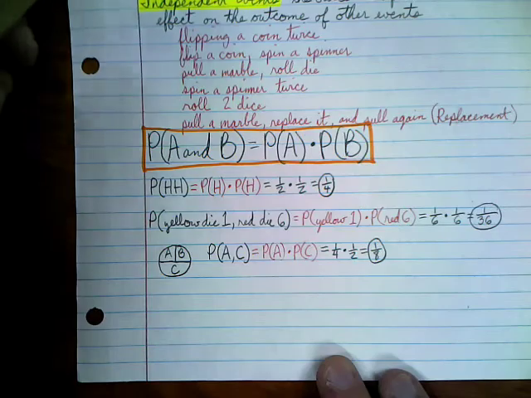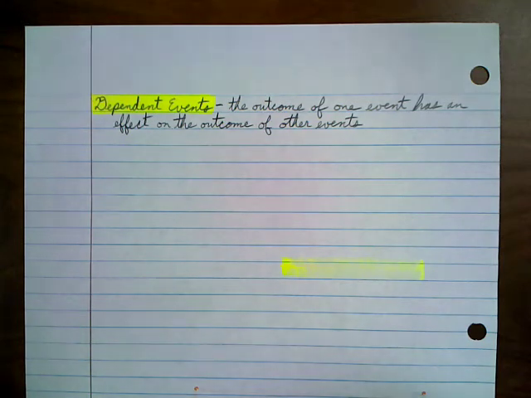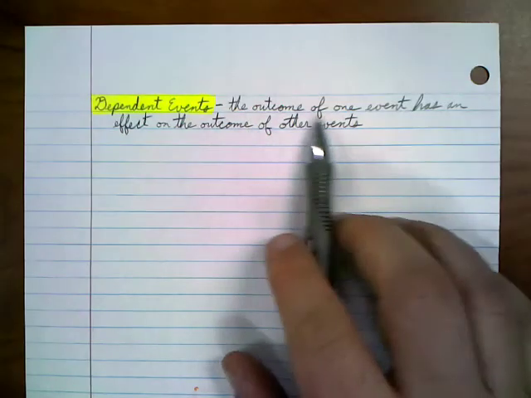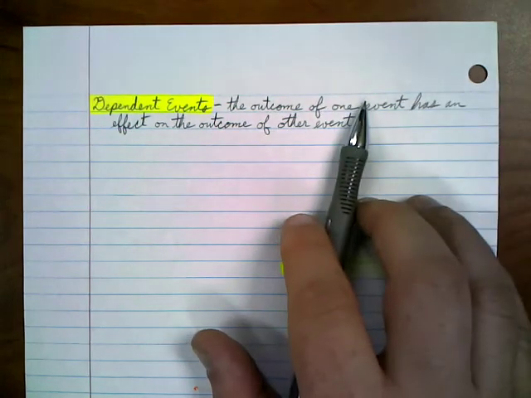So now let's flip to the back. And you might want to pause just for a second and get that copied. So we've looked at independent events, where they do not depend on each other. Now dependent events: the outcome of one event has an effect on the outcome of the other events, or it depends on it. So the other events depend on what happens with this one.